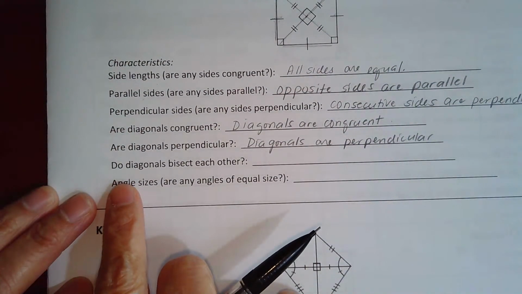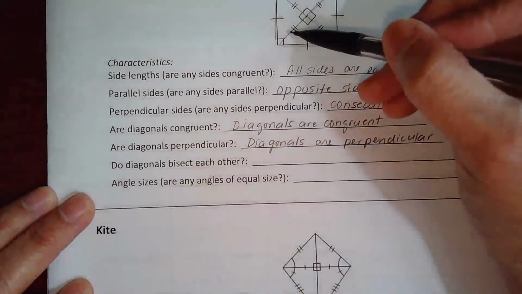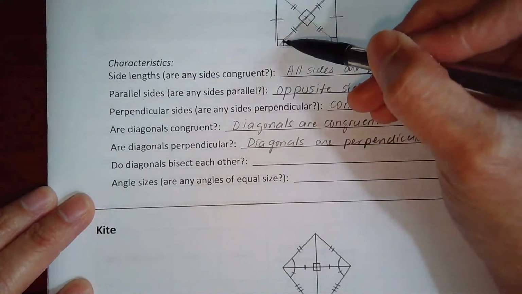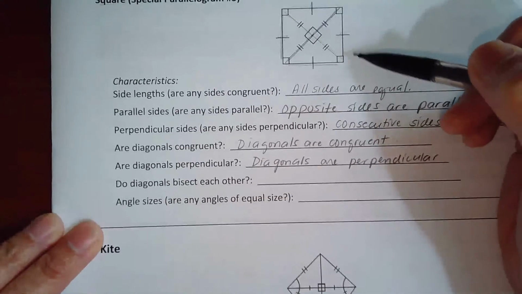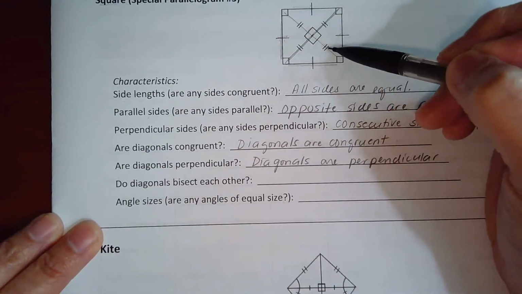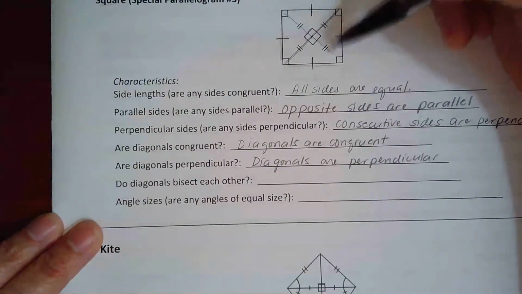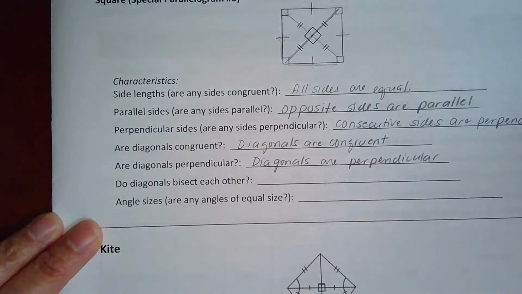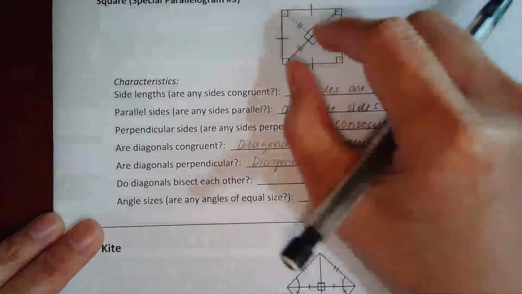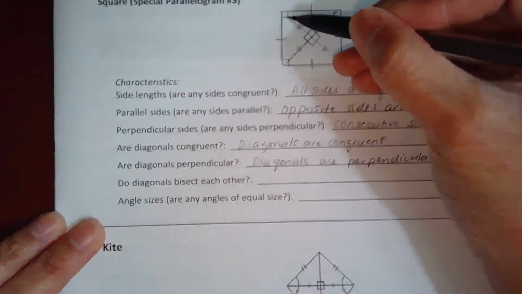The next one, do the diagonals bisect each other? Yes, they do. So this diagonal cuts the other one equally, into two equal parts. And if I take this diagonal, it cuts the other one into two equal parts. What's interesting about a square is that these are equal to each other, as you can see from the hash marks.